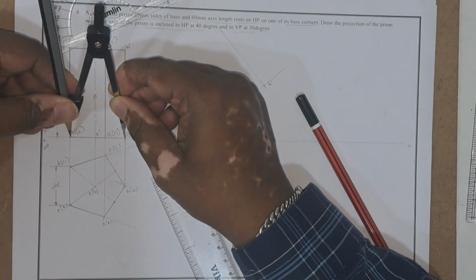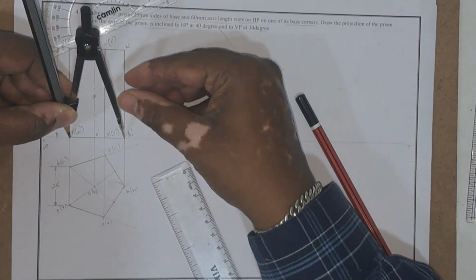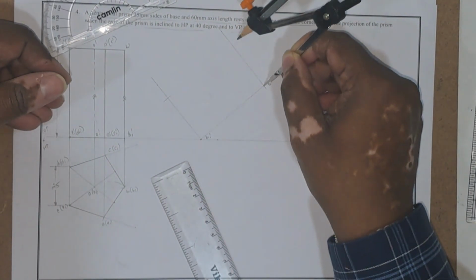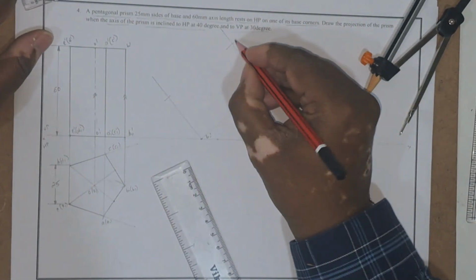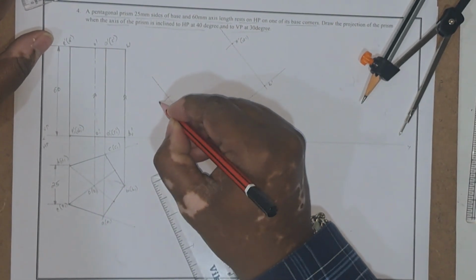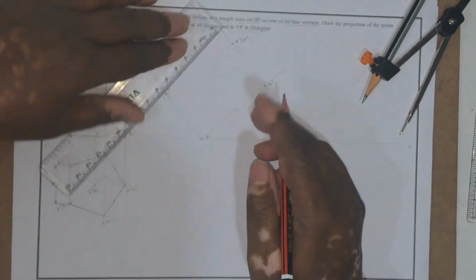And this length from B1 dash to E1 dash bracket D1 dash, I am not sure what the length is, but let's assume it as some x value. Keeping it here, I shall cut the arc here and over here, right? So this becomes my E dash bracket D dash and this becomes my E1 dash bracket D1 dash.